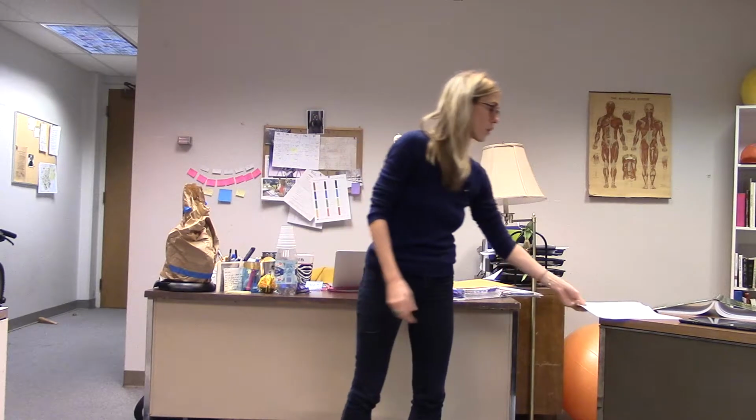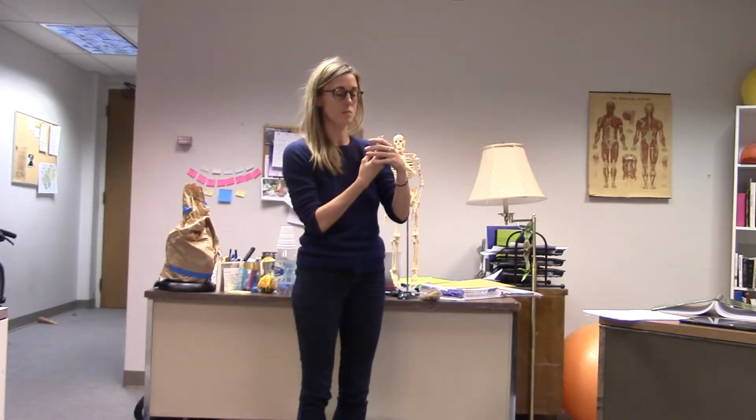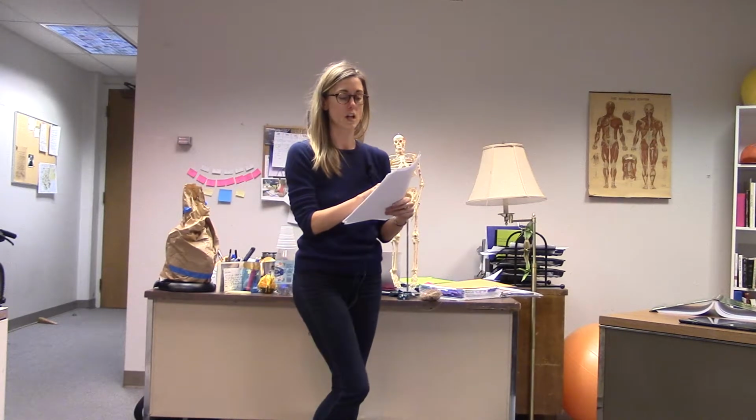The atlas, well, this is a nice transition into talking about C2. C2, otherwise known as the axis, right? Because C1, the atlas, doesn't have a body. The rest of the vertebrae have bodies. And C1 doesn't have a body, but what it does have is the dens of C2, which means tooth-like. Another word for the dens is the odontoid process. Odontoid, tooth-like. So the dens comes up to essentially function as the missing body of C1, which is kind of cool.